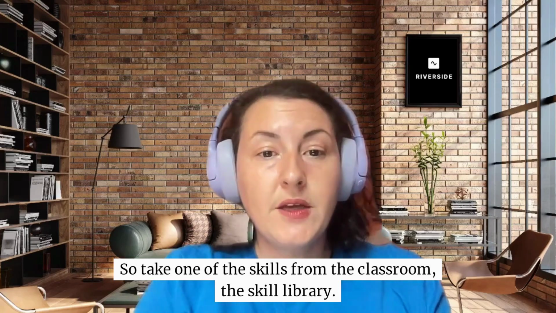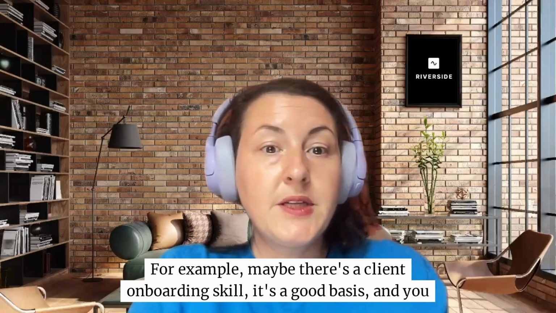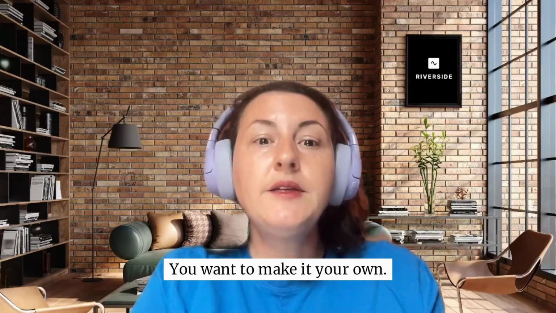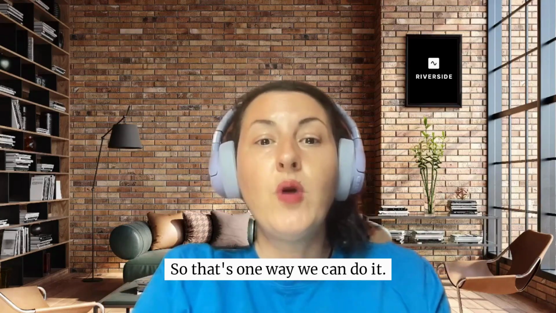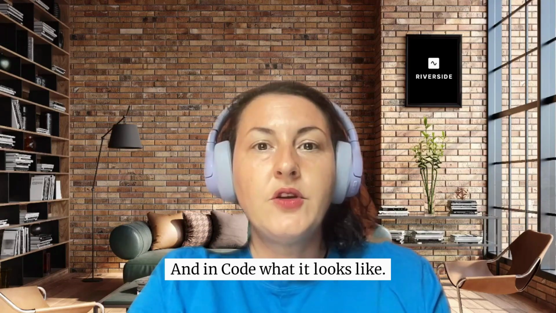So take one of the skills from the classroom, the skill library. For example, maybe there's a client onboarding skill. It's a good basis and you want to iterate on it. You want to make it your own. You want to add in your client particular rules. So that's one way we can do it. So let's take a look actually in both Cowork and in Code what it looks like.